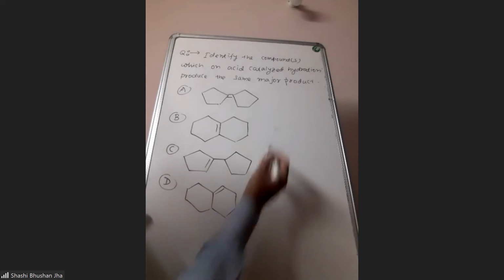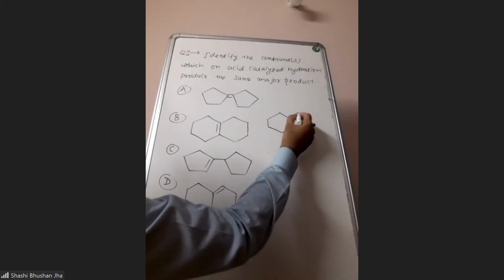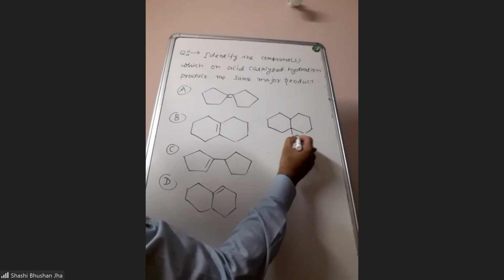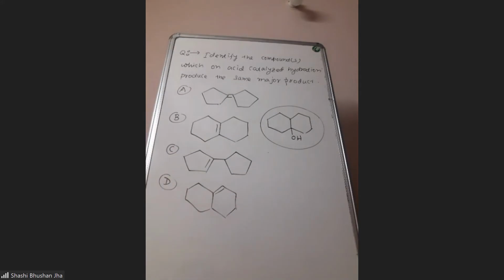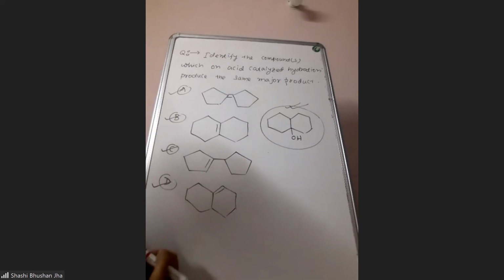What is the final product here? You get two cyclohexane rings, and on the bridge carbon there is an OH, something like this. So this is the final product of the reaction, and the answers are A, B, C, D. All will give the same final product.